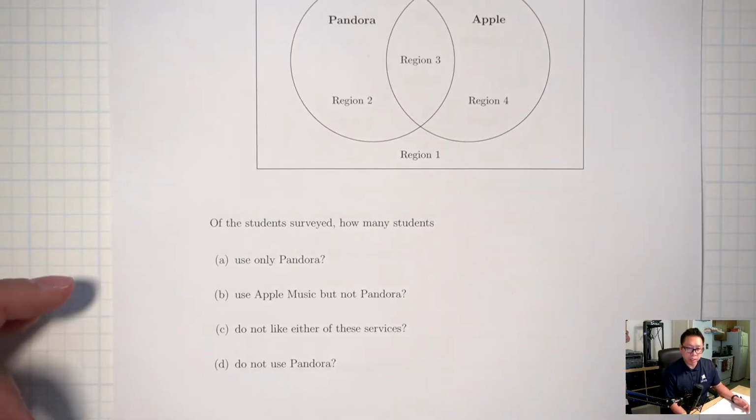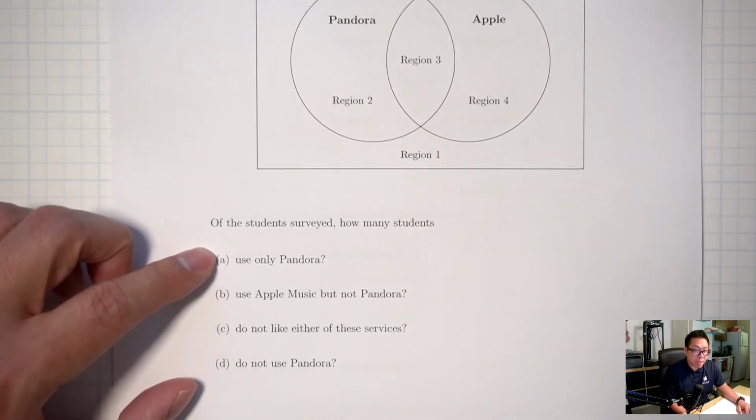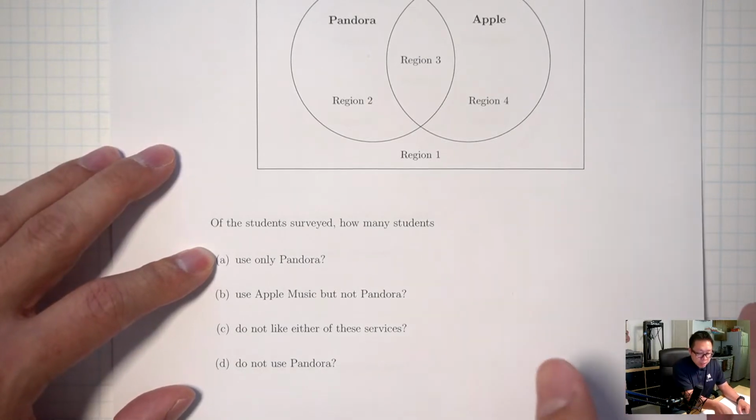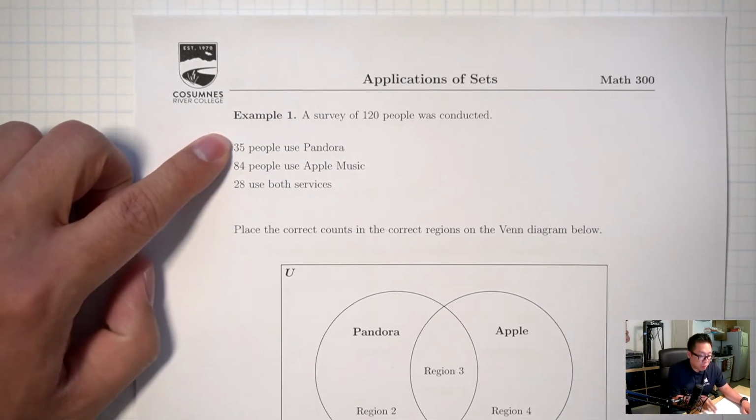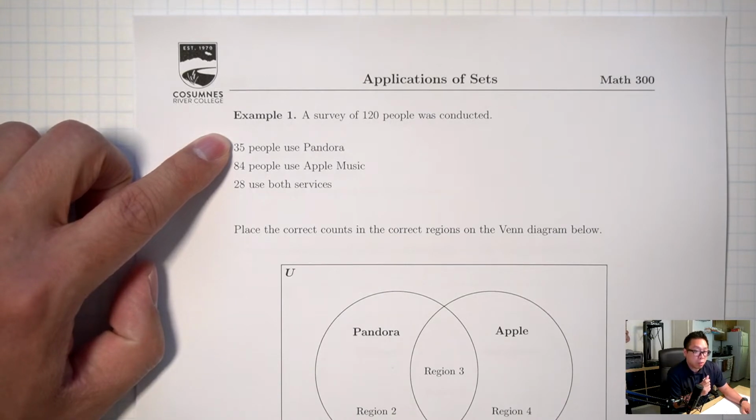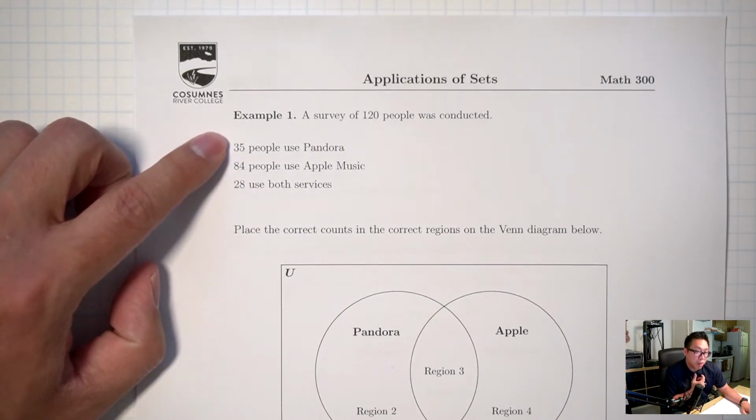Of the students surveyed, how many students use only Pandora? So this is asking about how many people use just the one service, Pandora. So this is not as simple as just saying 35, because 35 people use Pandora, that means that this does include people who use both services, right? So the answer is not going to be just 35.